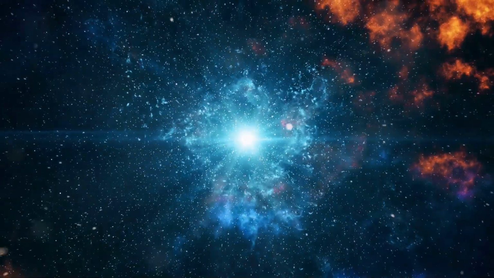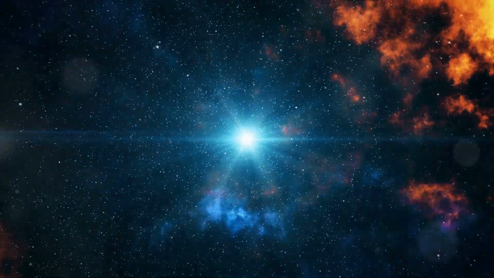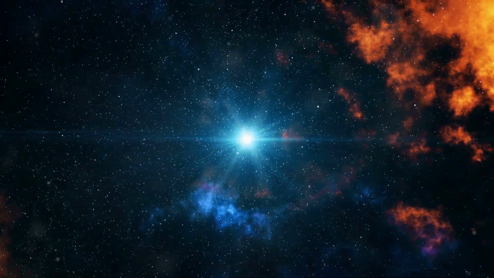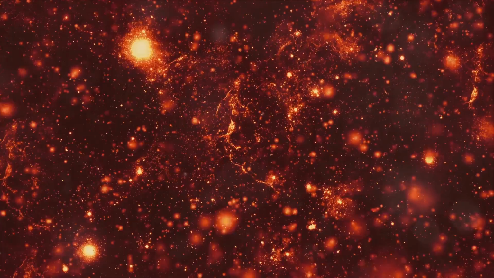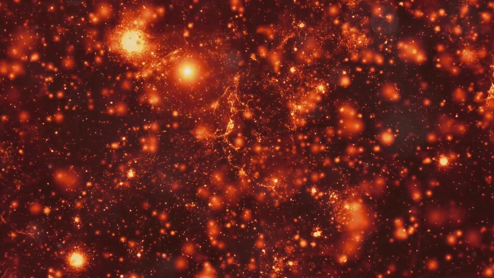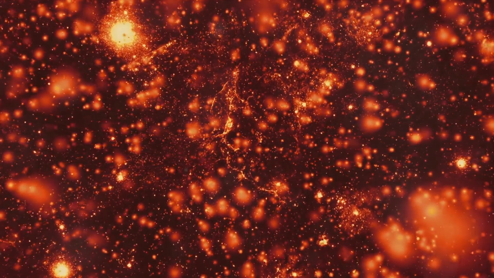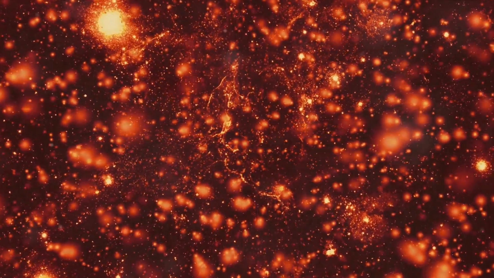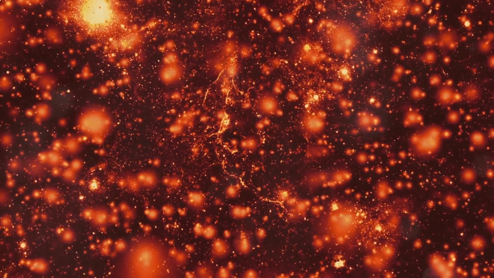But it's not just about journeying to the stars, it's also about journeying back in time, back to the very birth of the universe. By understanding and harnessing the power of gravity waves, we may be able to glimpse the Big Bang's first moments, answering fundamental questions about how our universe came to be. It's like having a front-row seat to the greatest show in all of existence.